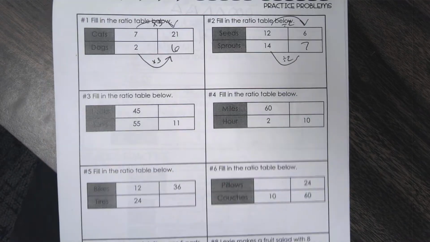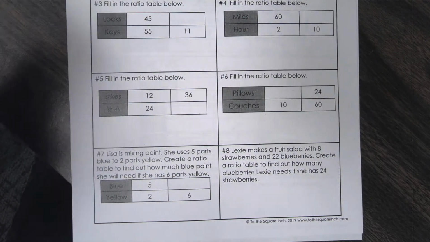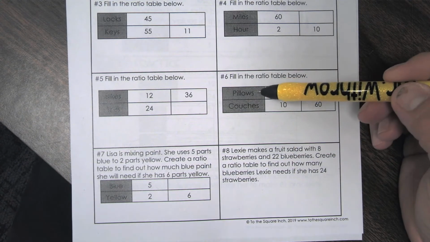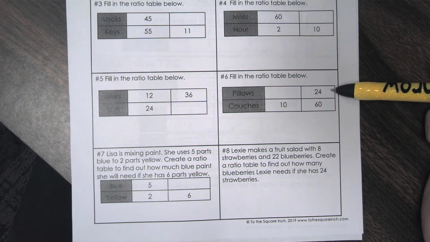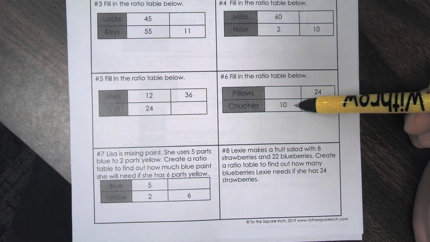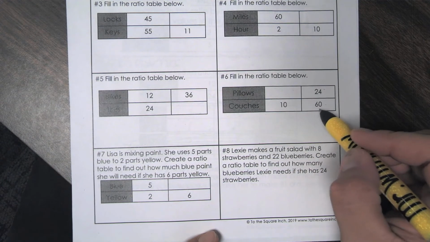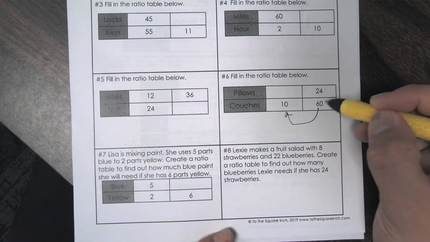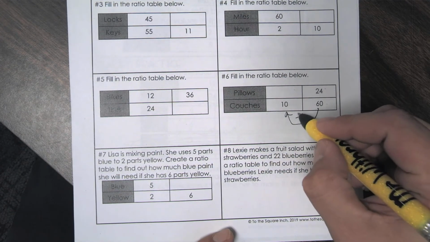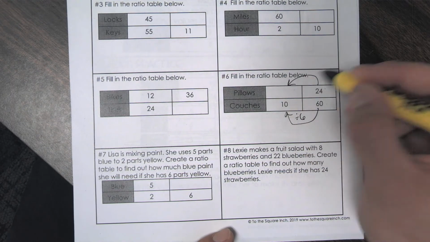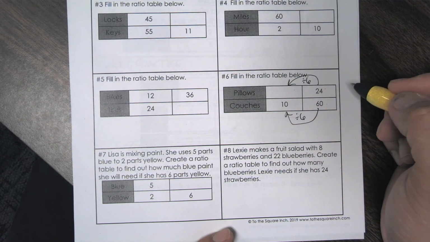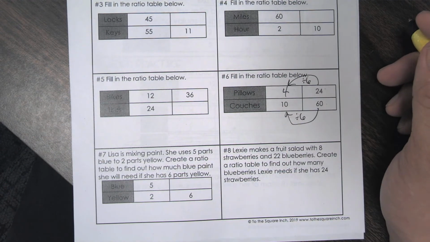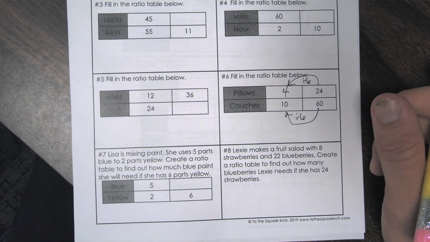All right, I want to do number 6 now. Number 6 looks a little different because if you look, we have pillows and couches. So they started in the second box, so 24 and 60. And then they have 10 down here for couches. So we have to work backwards this time. Sometimes you got to work the opposite way. It just depends on the numbers they give you. So how do we get from 60 to 10? Divide by 6. So you got to do the same thing here. What's 24 divided by 6? And there you go. Any questions on that?